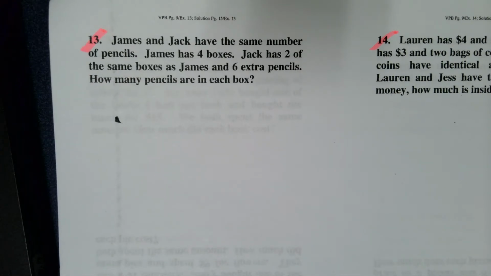Welcome back to Hands-On Equations, Verbal Problems. Today we're doing problems 13 through 18. We're going to start off with 13.